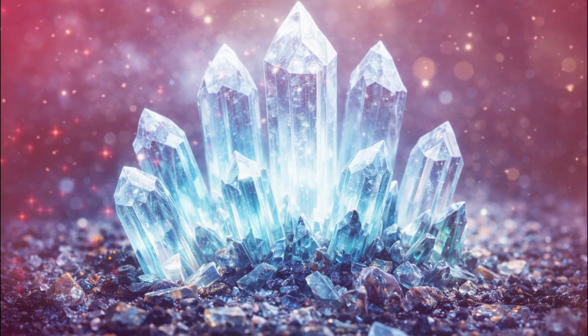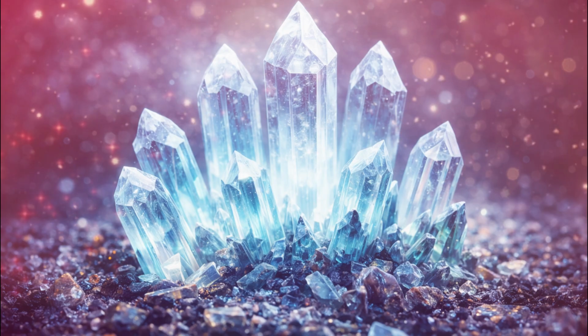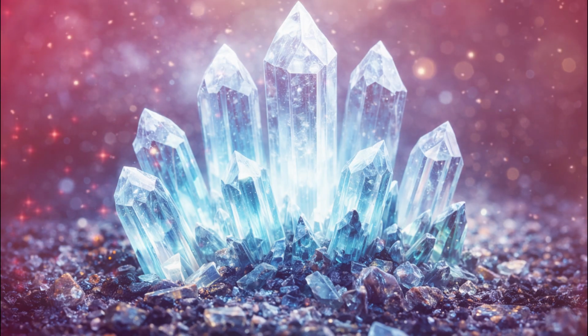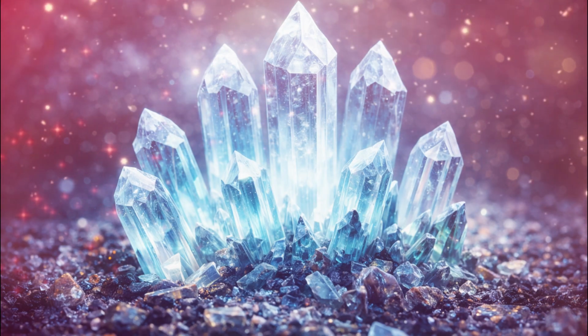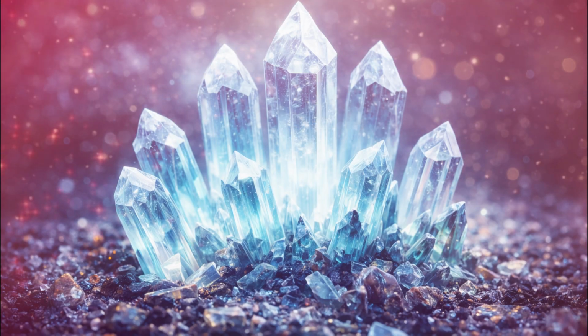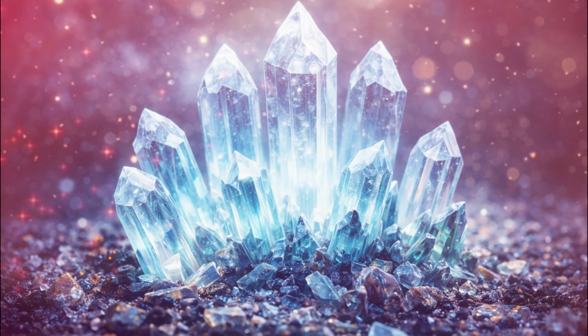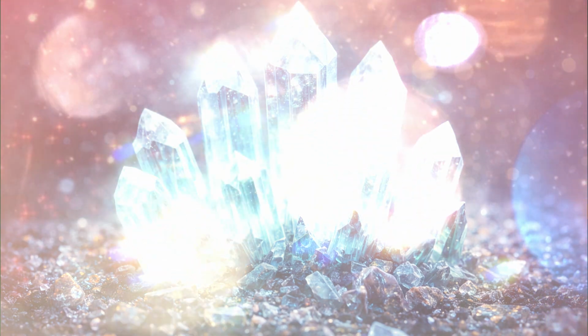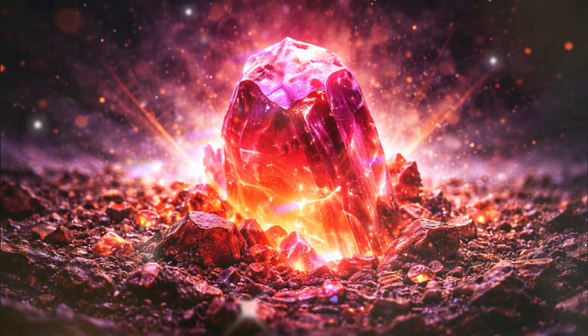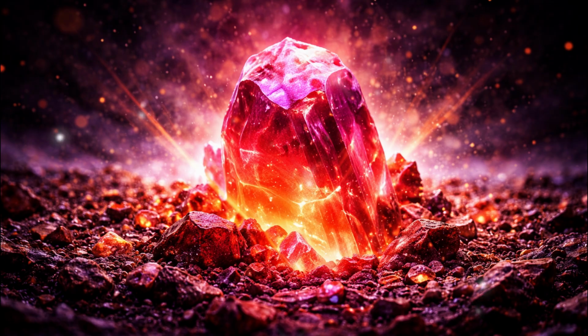Let your breathing match the slow growth of these formations. Inhale and imagine mineral-rich water touching a crystal surface. Exhale and see a new layer forming, smooth and clear. With each breath, the crystal grows, unhurried and complete.